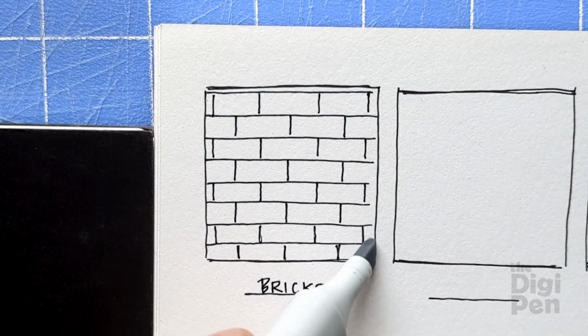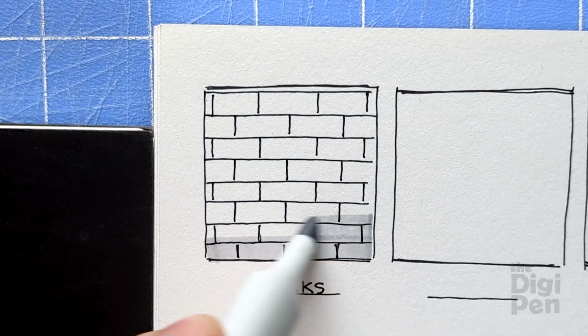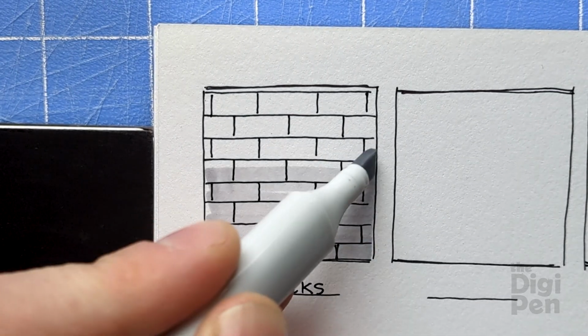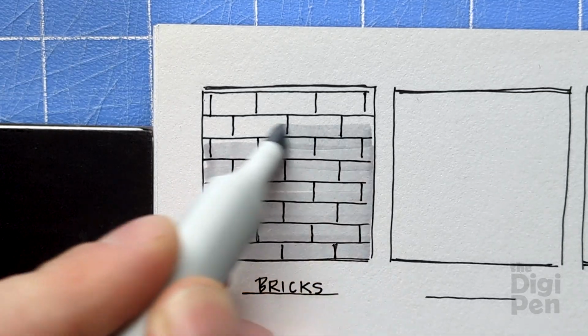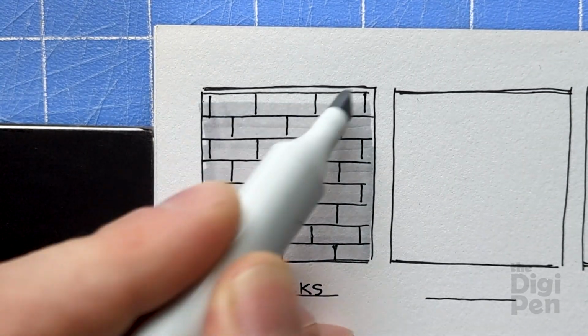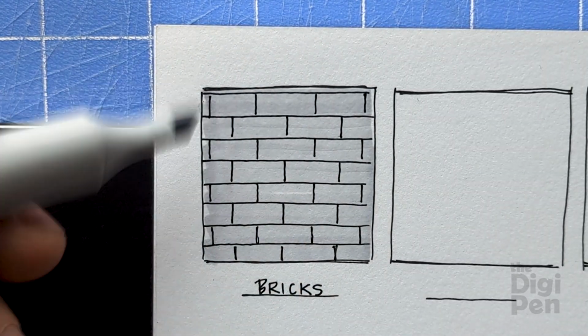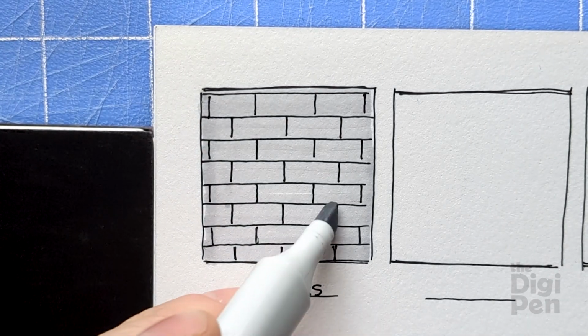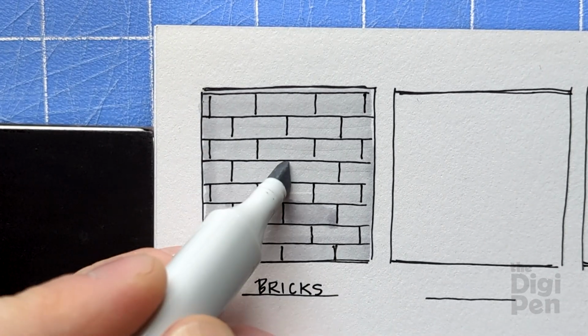The next step is to shade the bricks. I'm going to be using my Copic N2 light gray marker to lay down a base color. This stage is going to add some definition to the bricks, but it's really the last step that makes these bricks really pop. Now, the nice thing about alcohol markers is that you can build up the layers with the same color, and you'll get a slightly deeper shade.